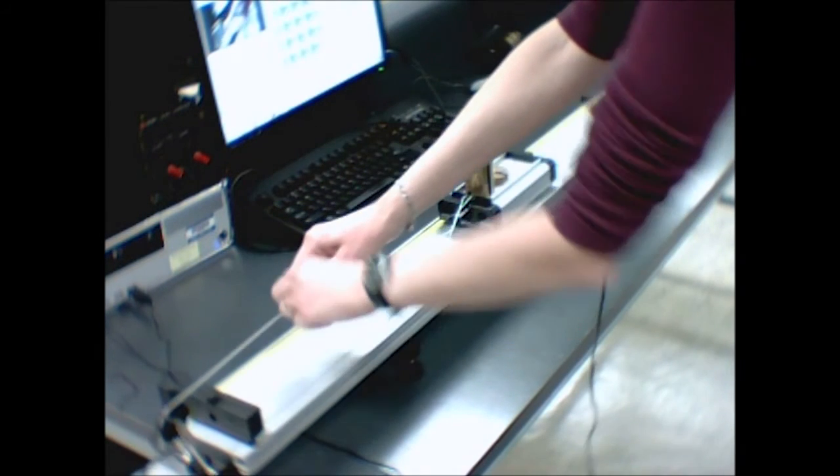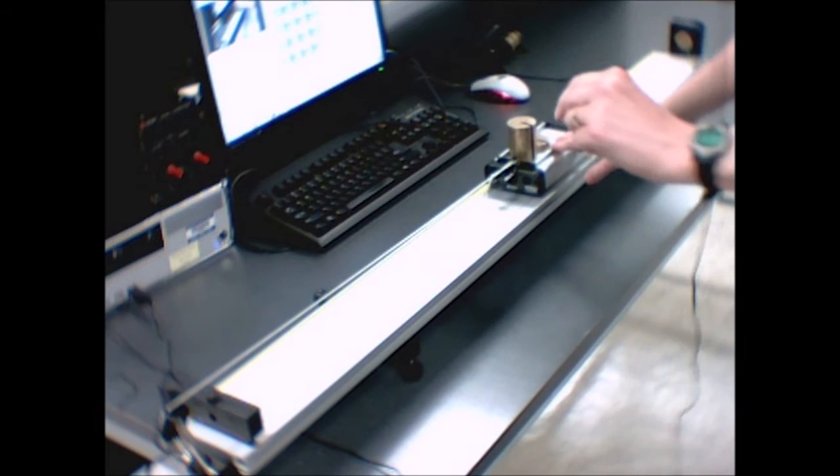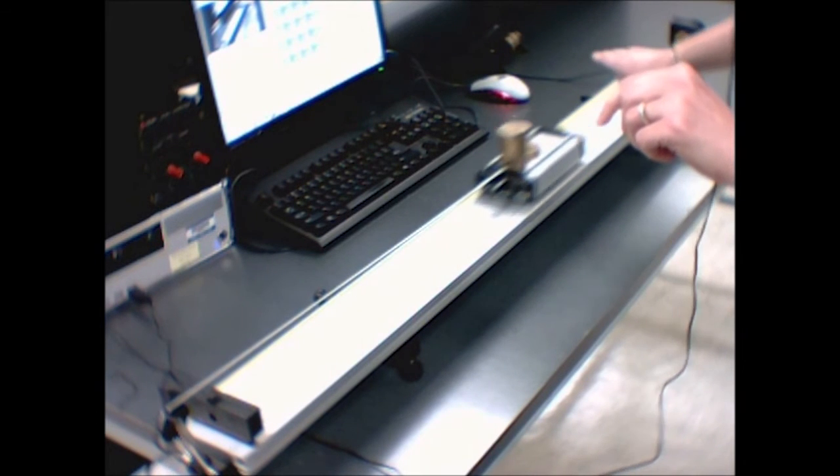So you just dangle that mass hanger over the pulley, and as before, release it, allow it to accelerate.